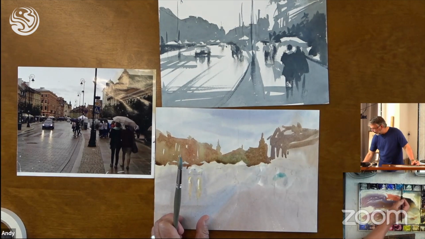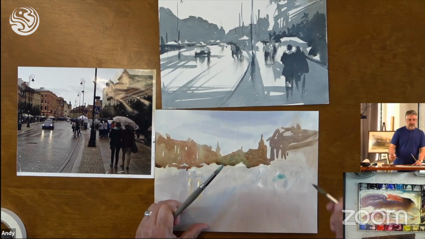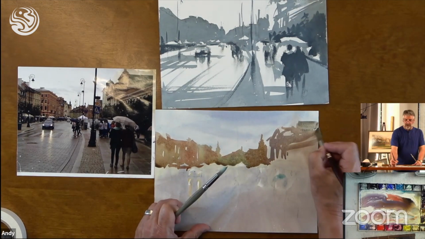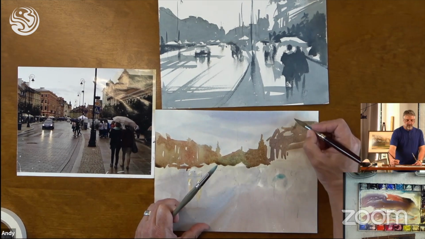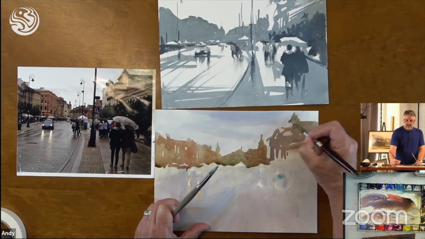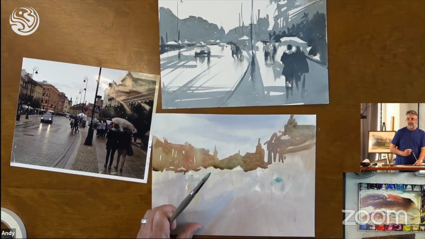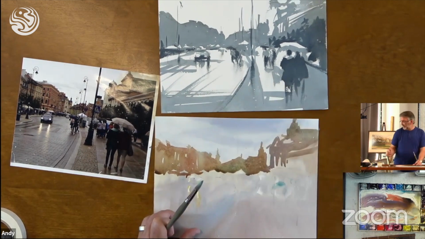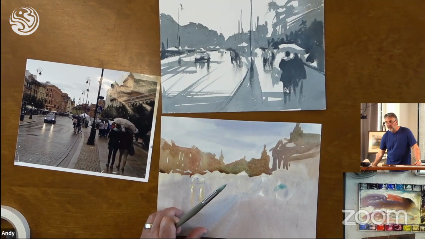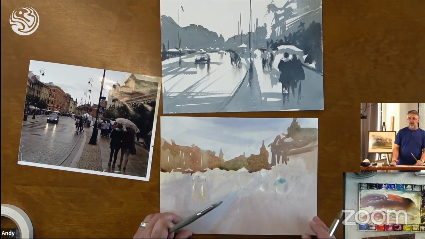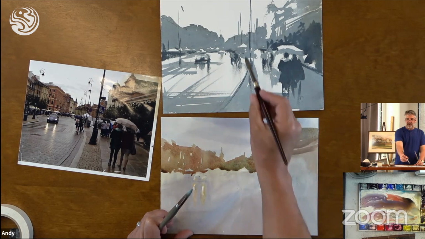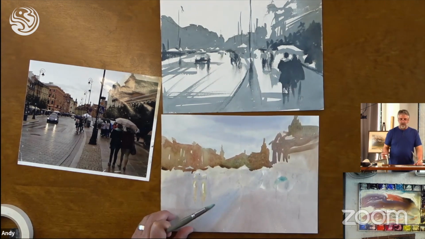Not really painting buildings, right? Just kind of painting the silhouette of those buildings on my paper here. A contour of them, let them go right up and off the paper. Zoom out just a little bit more here. All right, so comparing this shape to that shape, very similar up to this point.